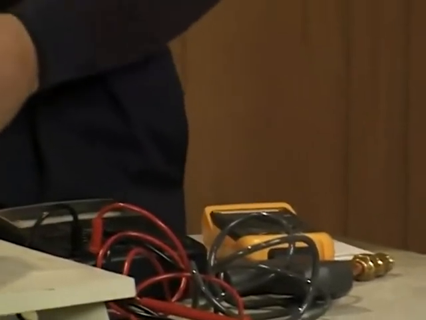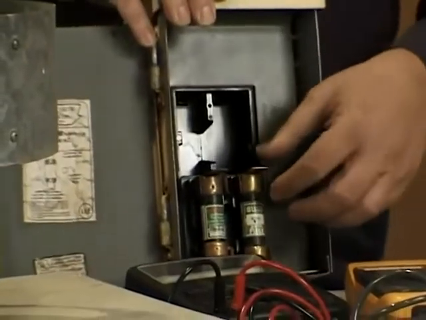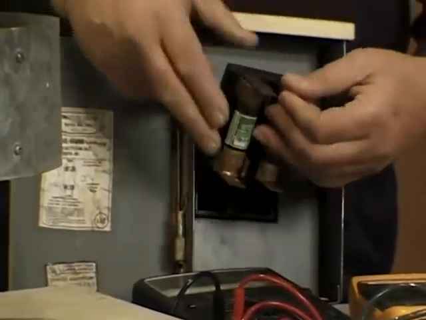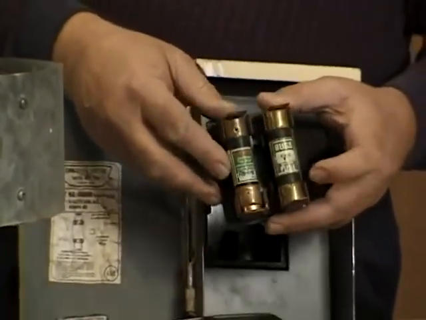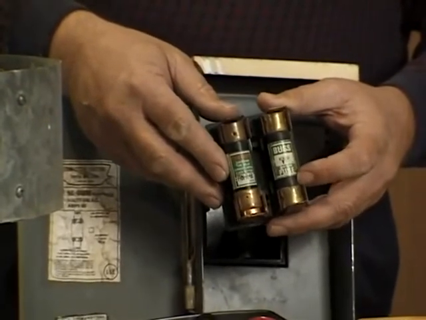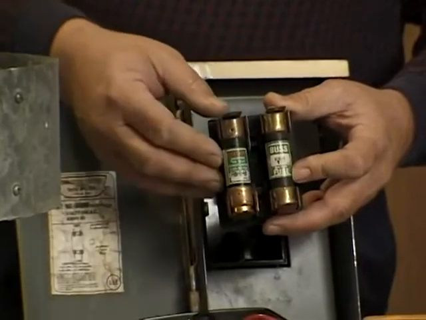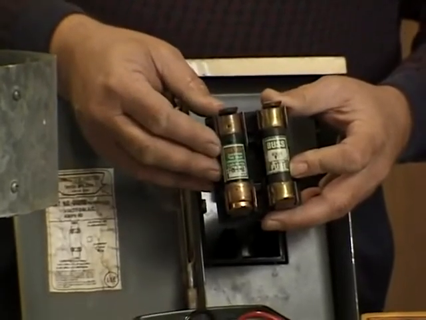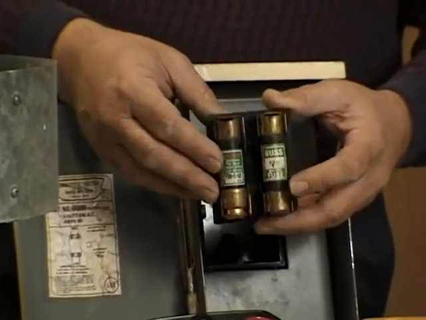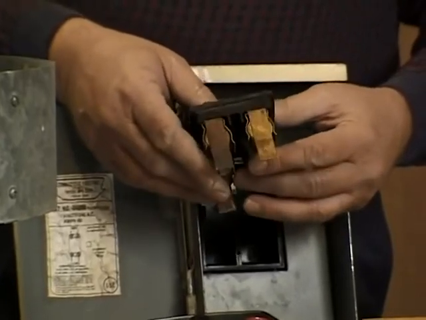Some other things that we want to talk about, for example, are disconnect boxes on HVAC systems. For those of you who are not familiar with the fuses, you may look at this right here and say, those fuses are okay. As a matter of fact, one of them is in fact the wrong fuse to be used in an HVAC system.